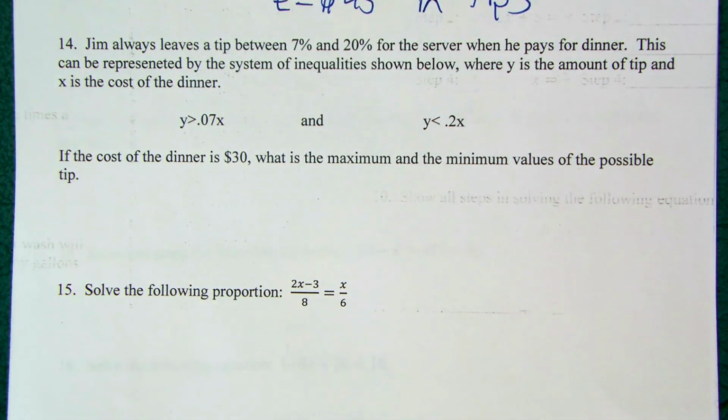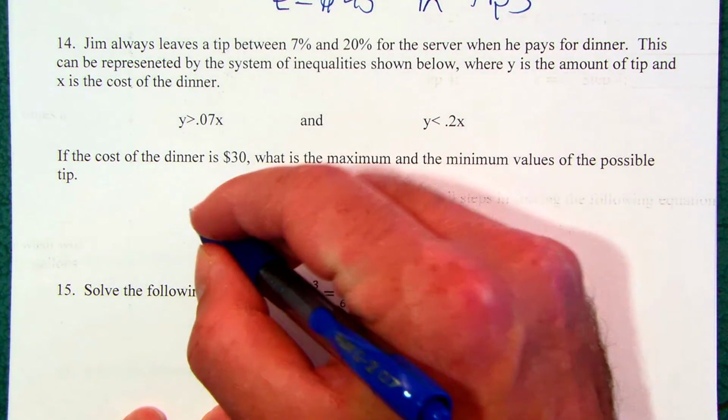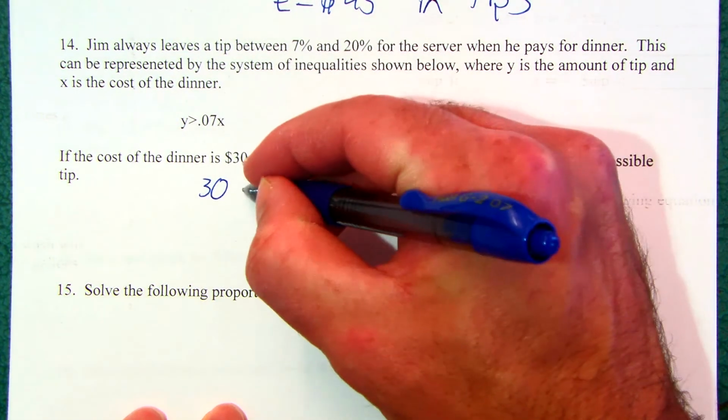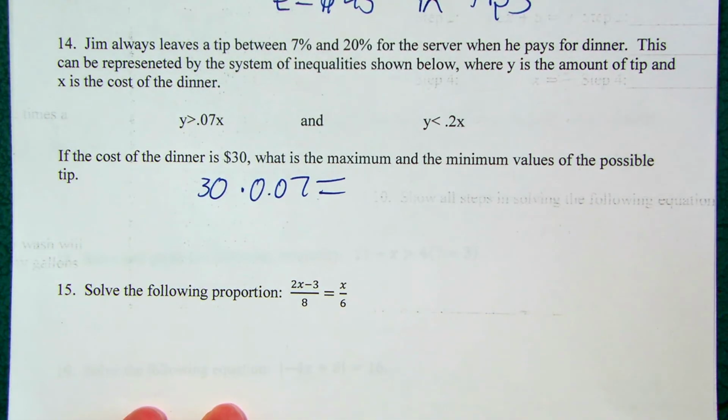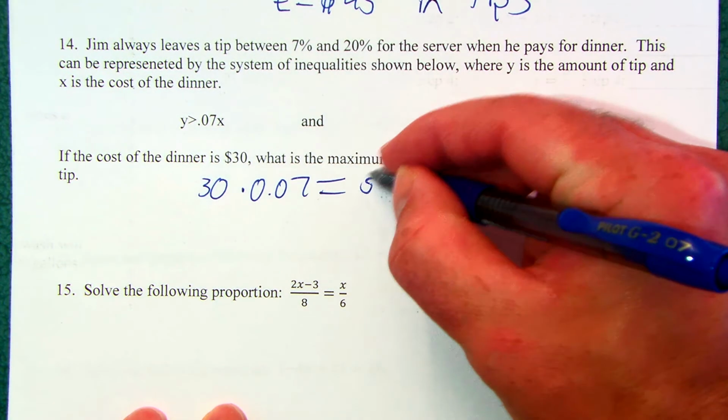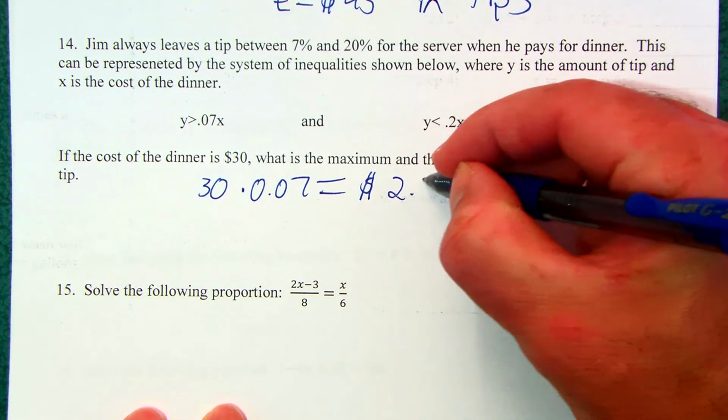All right, so Jim always leaves a tip between 7% and 20% for the server when he pays for dinner. This can be represented by the system inequality shown below. If the cost of the dinner is $30, what is the maximum and minimum tips? Okay, so 7%. So if we do 30 times 0.07, so minimum tip would be $2.10.